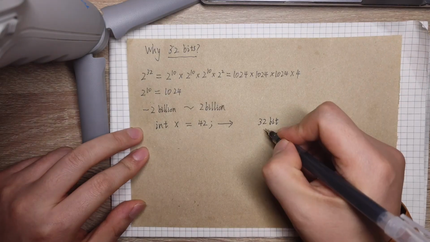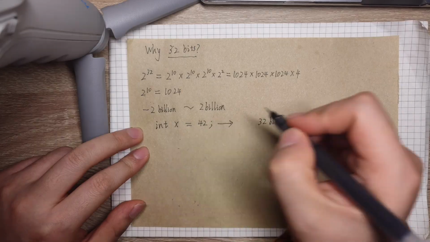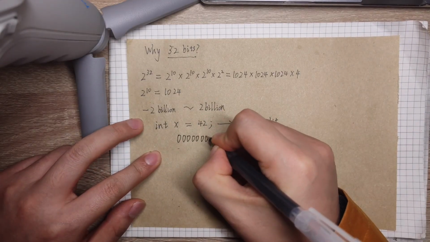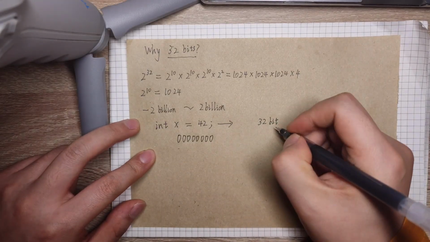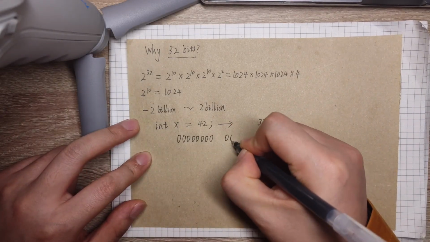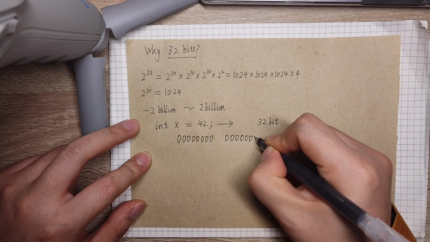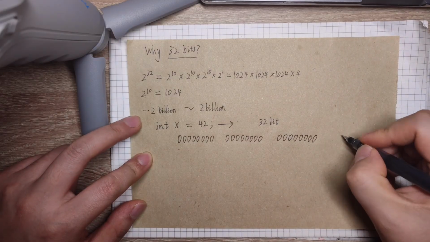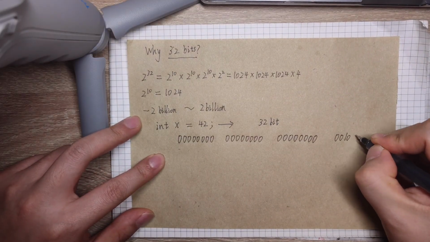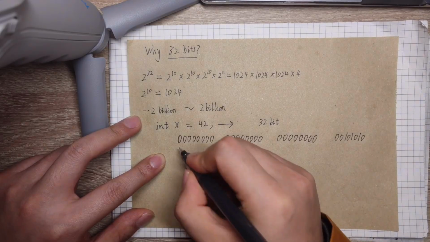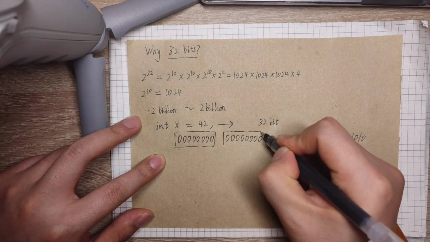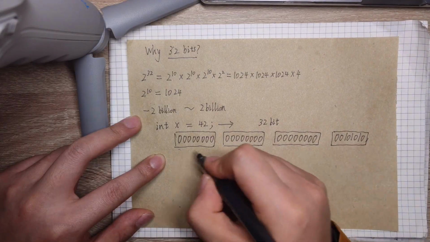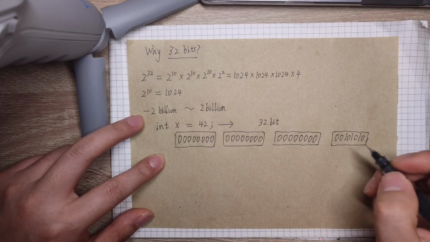So that will be like this. It will be 4 bytes, each with 8 bits.